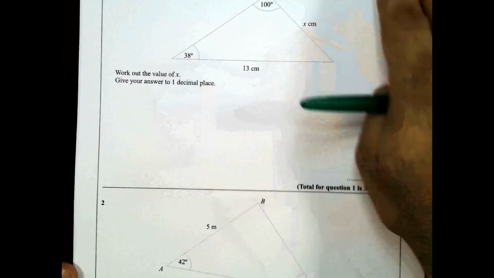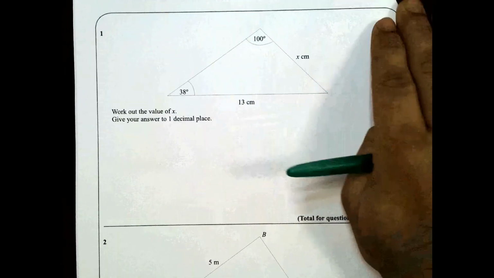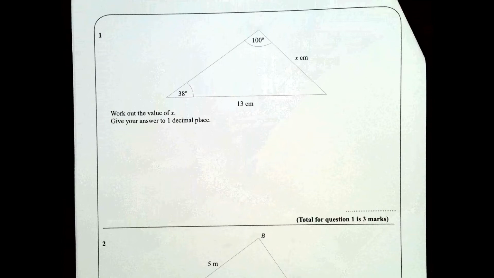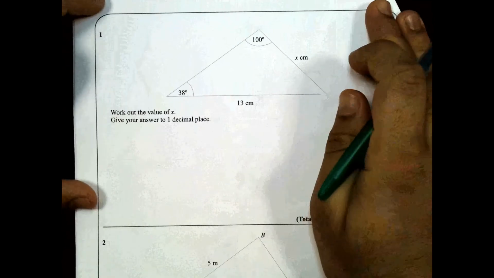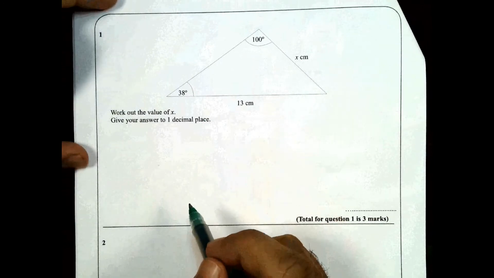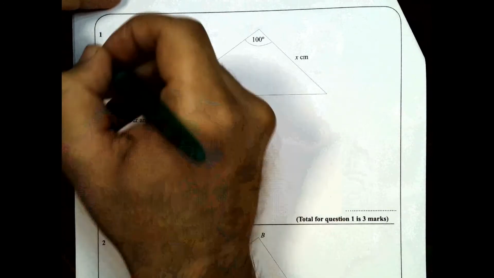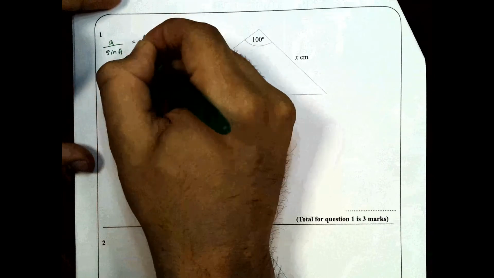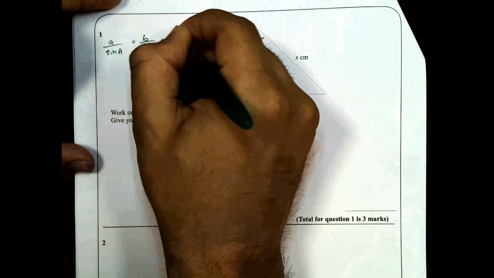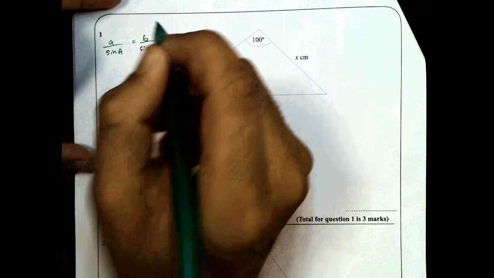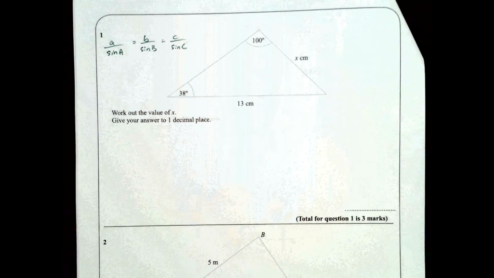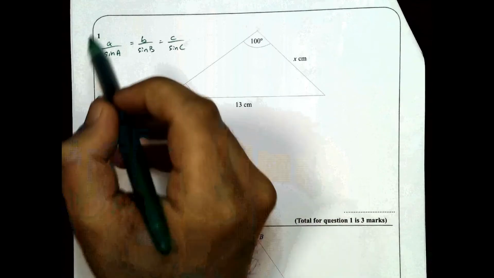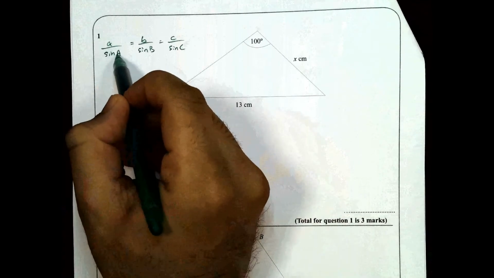Alright, question 1. It says, work out the value of x and give your answer to one decimal place. Now, you will need to memorize the rule that I've written on the front. I'm going to write that rule again now. So the rule that we're memorizing is A over sine A equals B over sine B equals C over sine C. Now, what this really means is there is a relationship between the side and the opposite angle.